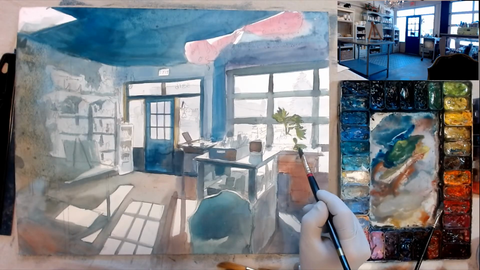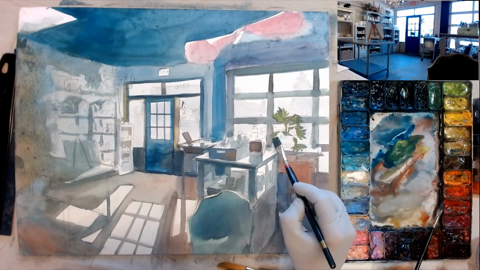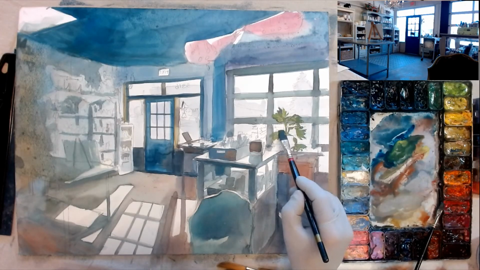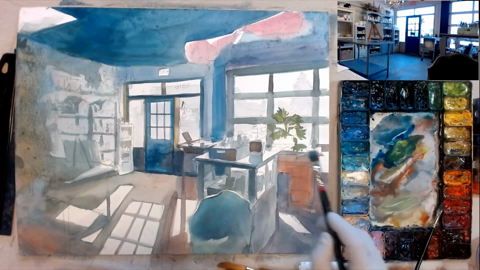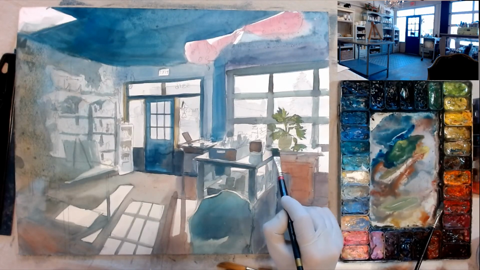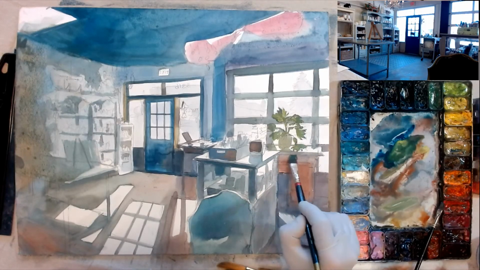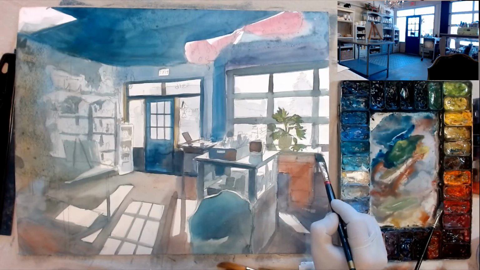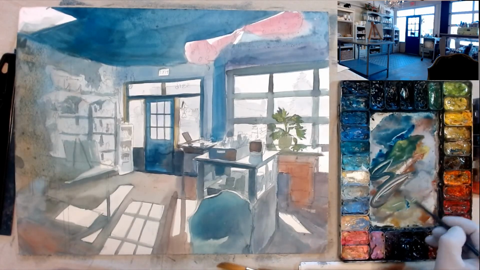Just making this nice plant. It's like a tropical looking plant. Then the vase is kind of grayish, so I'm just going to go in there with the gray. Bring it down and throw the shadow right away. See how it's not super, super detailed, but it does explain what it is right there. And as long as you explain a little bit of what it looks like, that's enough.